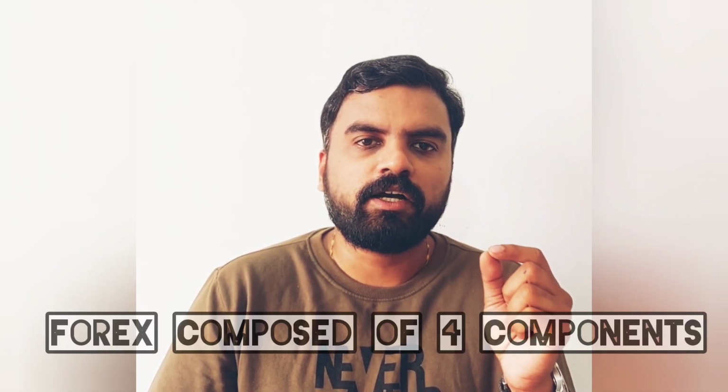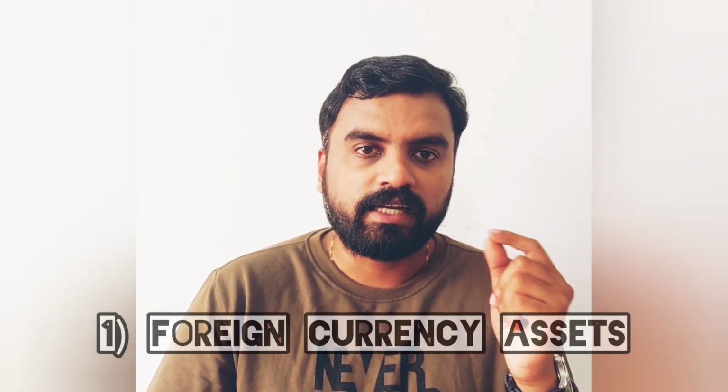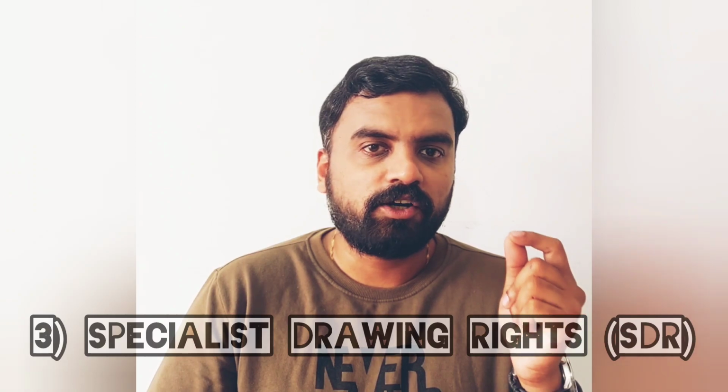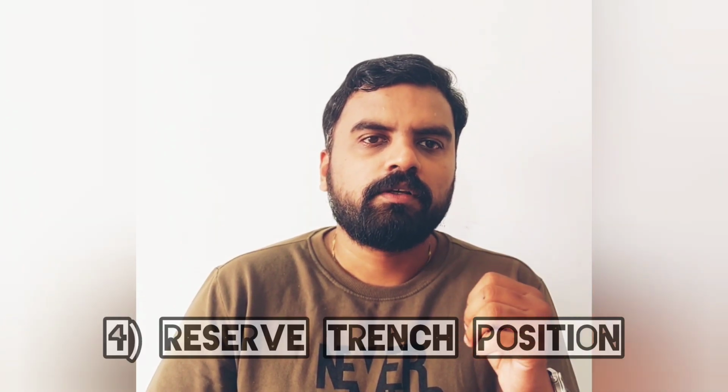current account surplus. So before getting into the details of Forex, let me first tell you what are the components of Forex. The foreign exchange reserve is mainly composed of four components. First is obviously the foreign currency. Second is gold. Third is special drawing rights of IMF. And the last is reserve tranche position. Don't worry, I will be explaining all the four items in detail.